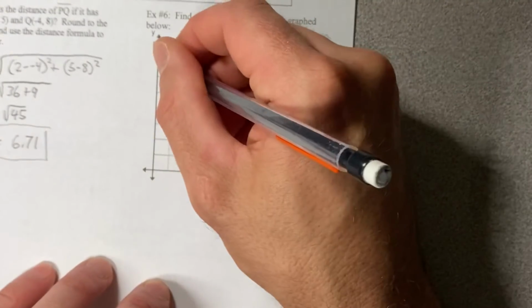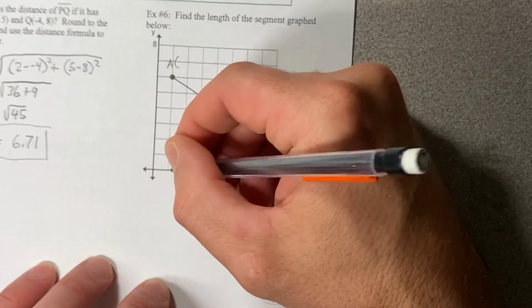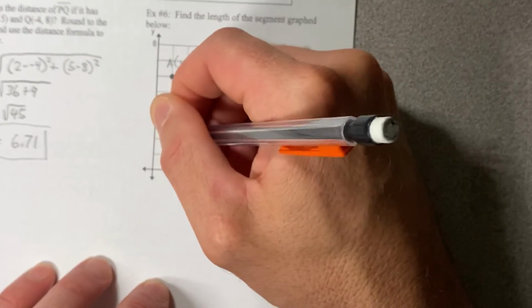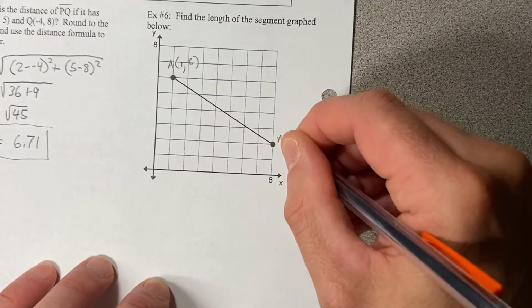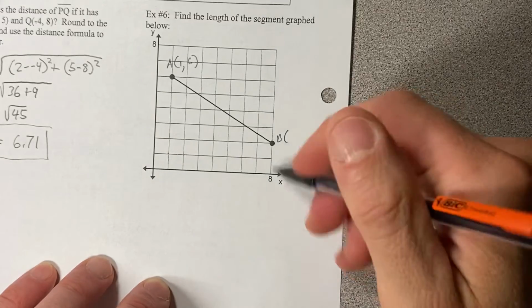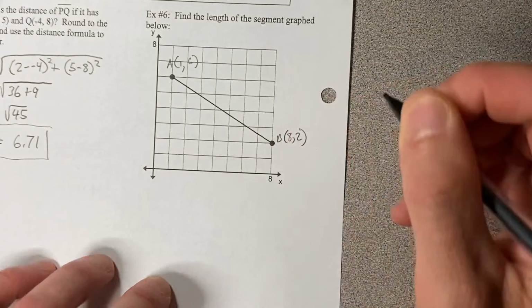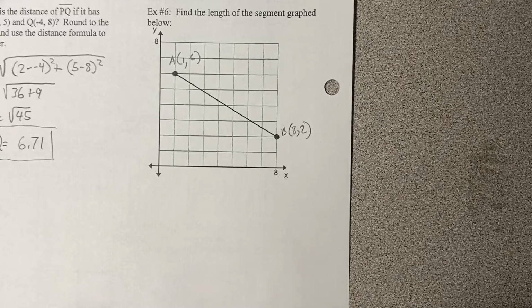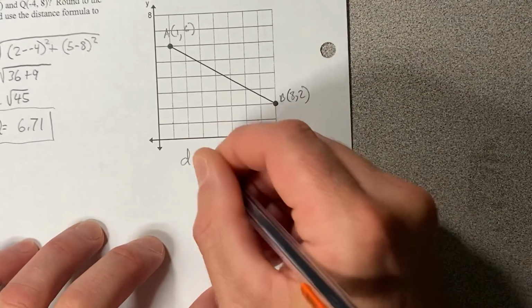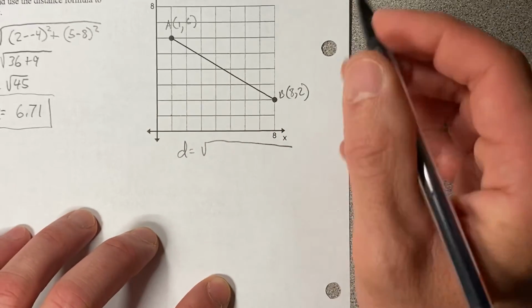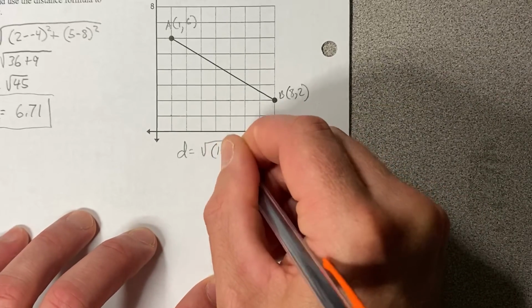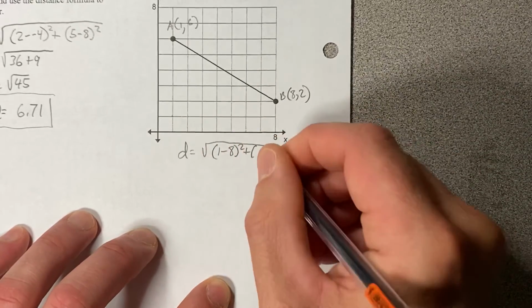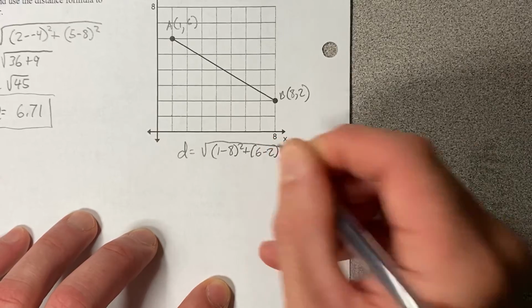So I'm going to write that this is point A, and it's at (1, 6), going up 1, 2, 3, 4, 5, 6. This is point B, we'll say, and it is at (8, 2). And now armed with that, I can find the length of the segment by doing the distance formula. Big square root again. Subtract the x's. I'll do 1 minus 8 squared plus subtract the y's, 6 minus 2 squared.